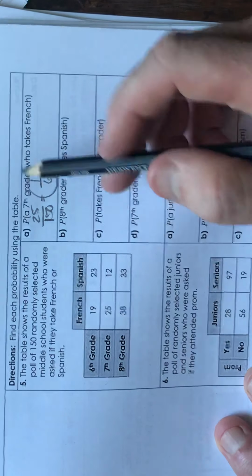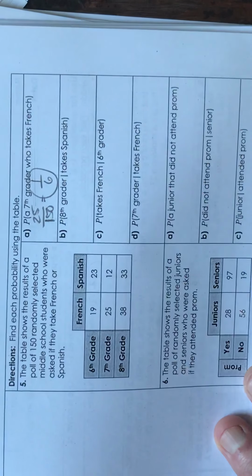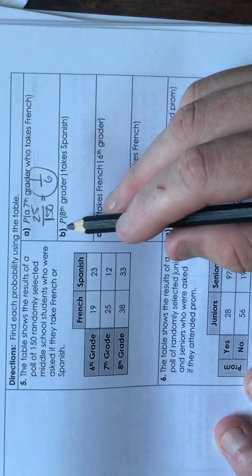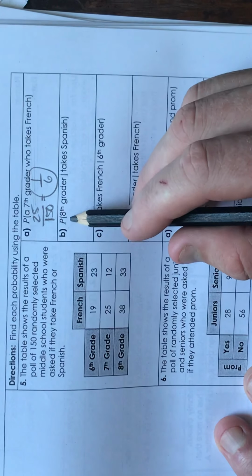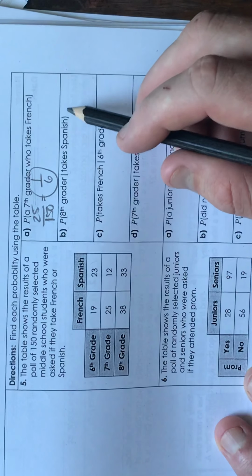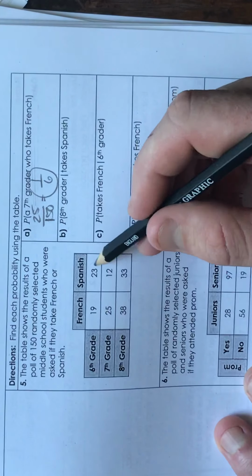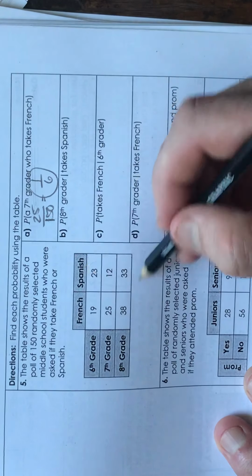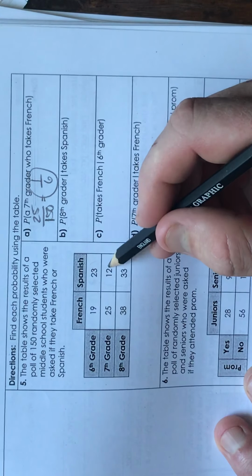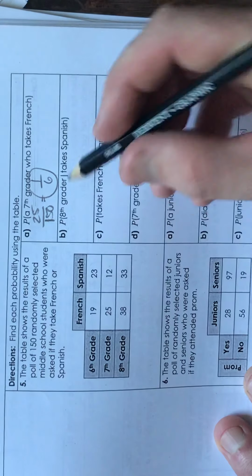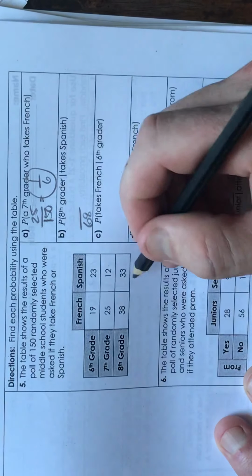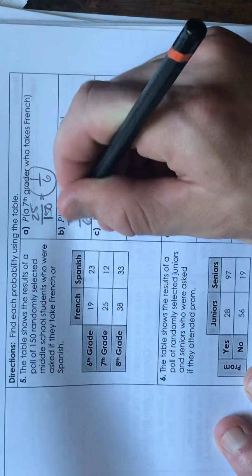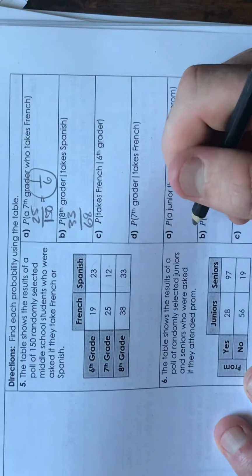That one was a little bit easier because it wasn't conditional. We didn't have that little slash in the middle. For part B, what's the probability of it being an 8th grader if they take Spanish? First we see how many people take Spanish: 23 plus 12 is 35, plus 33 is 68. So 68 total take Spanish, and 33 of those are 8th graders. That's 33 out of 68, and I don't think that reduces, so that's our answer.